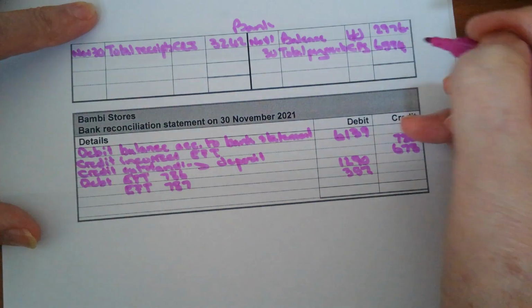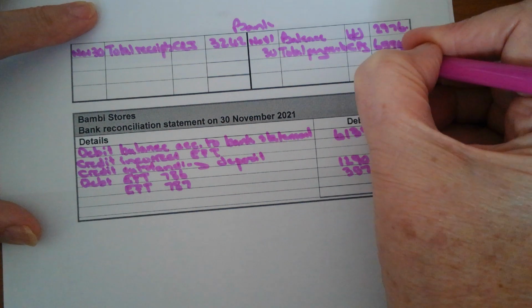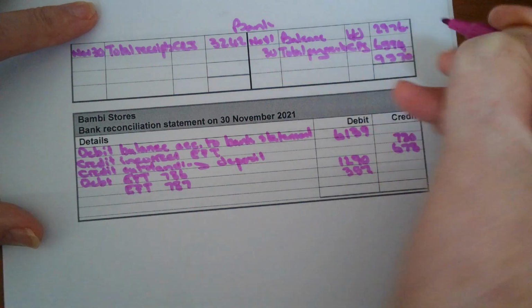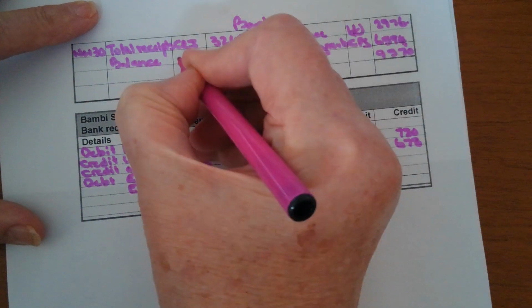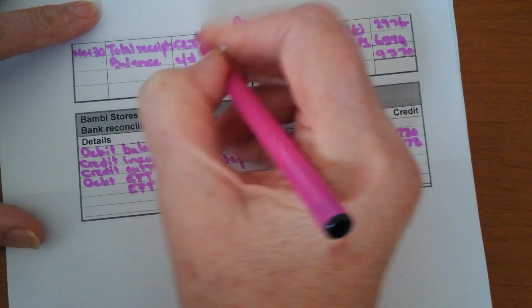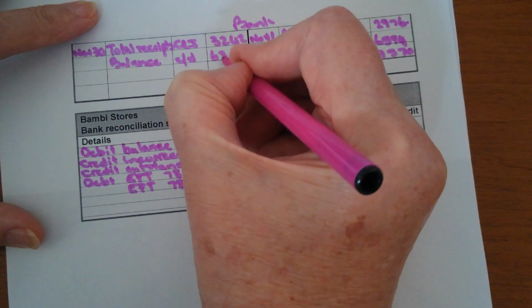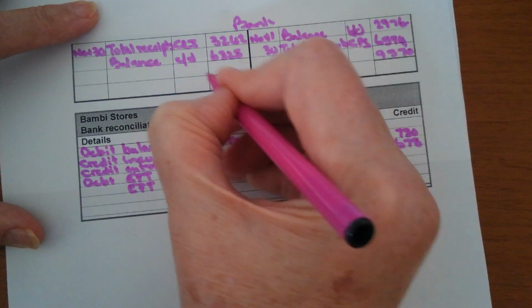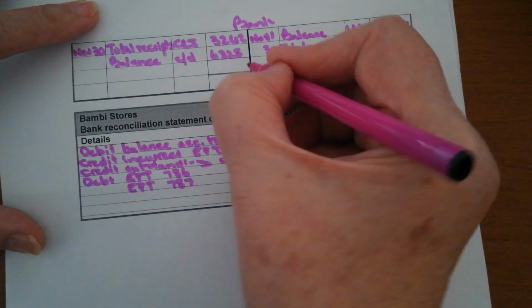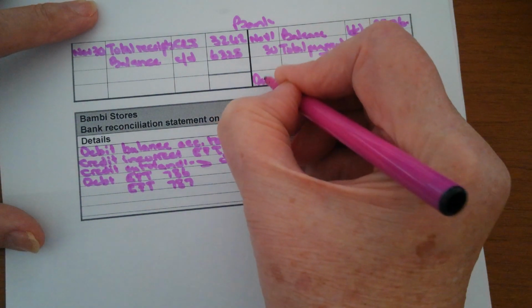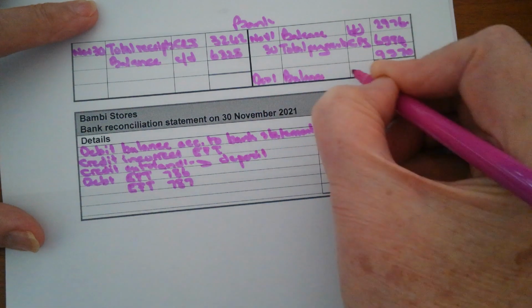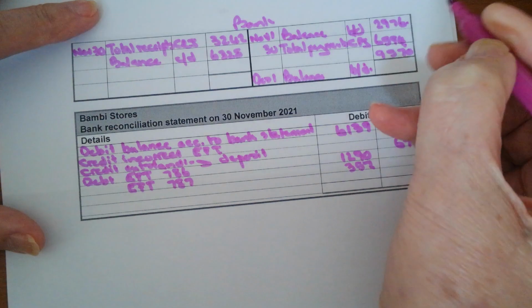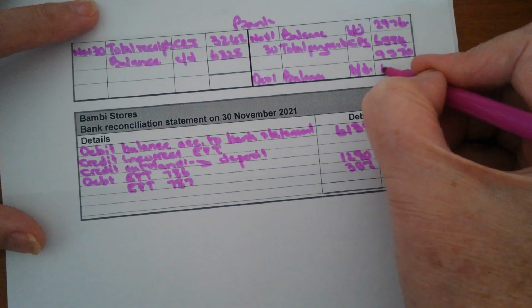Okay, and if I add up, the total is 9570. So it means that I still have a bank overdraft, so balance carried down to the next year is 6328, and I will bring down that balance the next month, December the 1st, balance brought down, and I will show 6328.